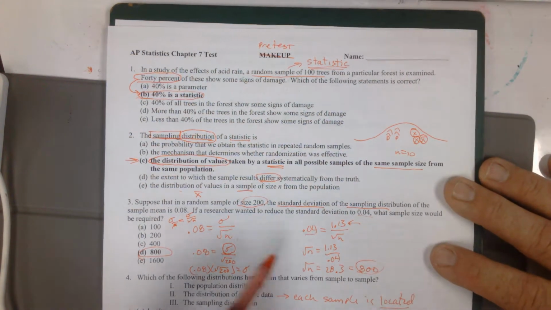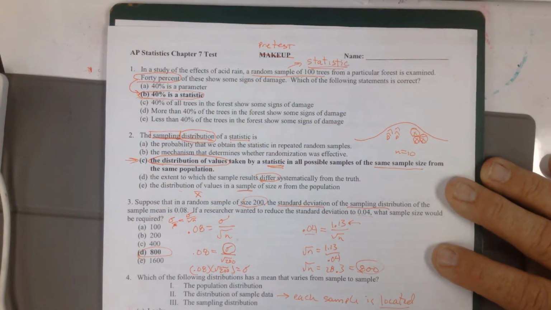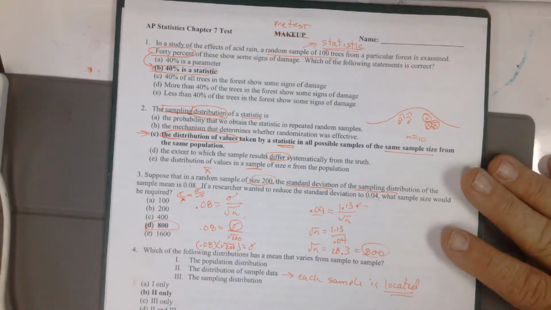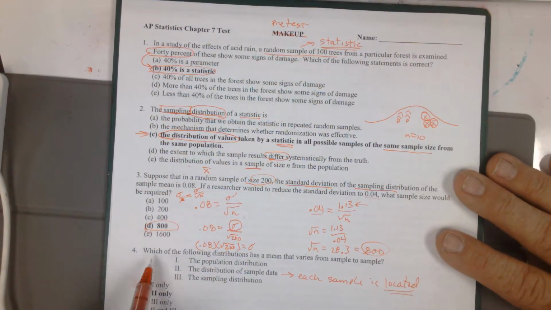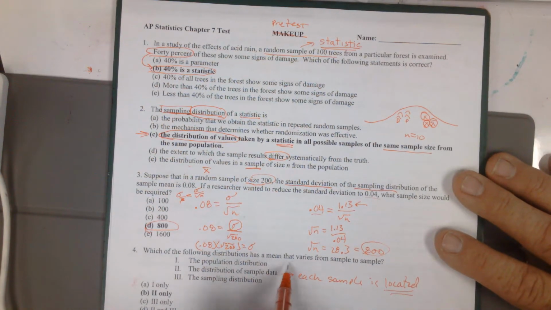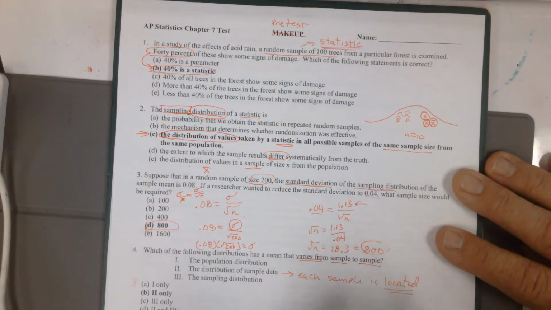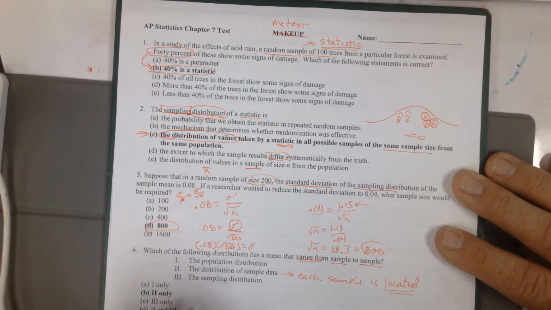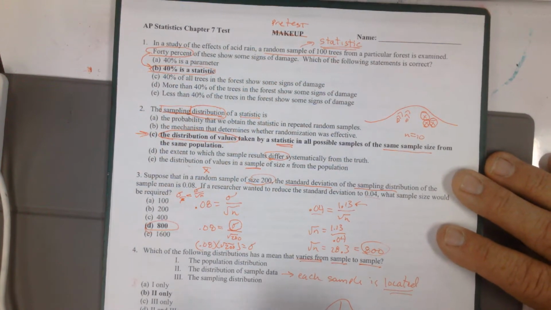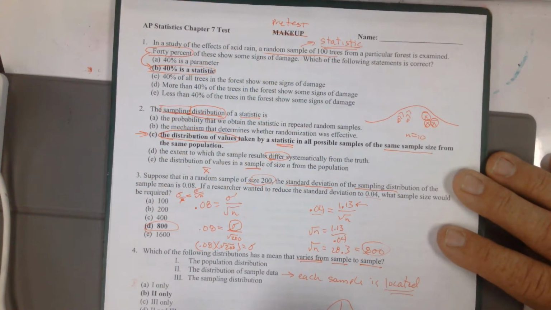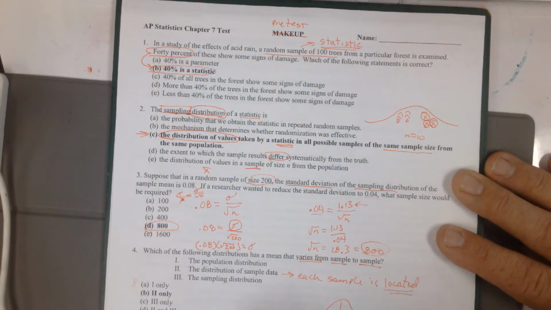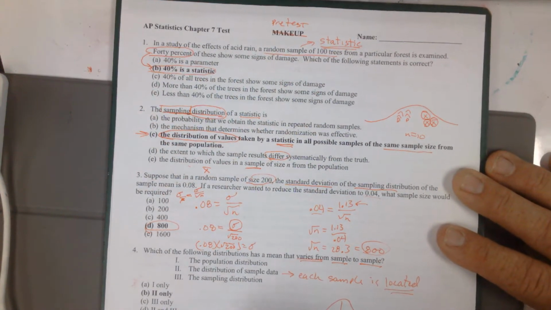So this is a vocabulary-driven chapter, and it's bringing in a bunch of old stuff. So, which of the following distributions has a mean that varies from sample to sample? The sampling distribution, which is this last one, this is mu of, let's say, p hat. That mean doesn't vary. It is solid. It's right in the middle.